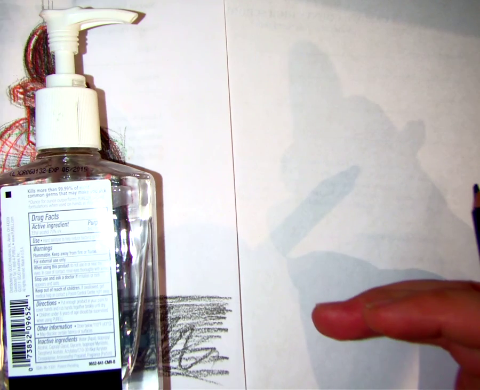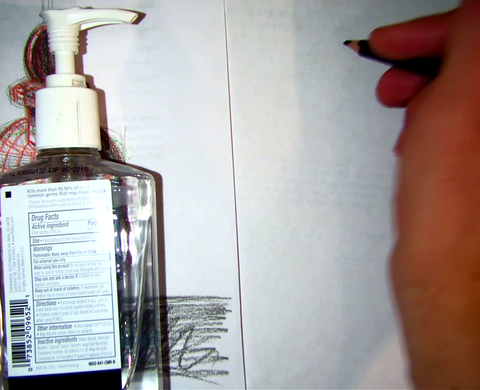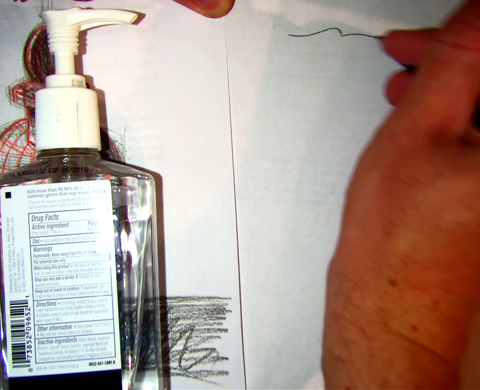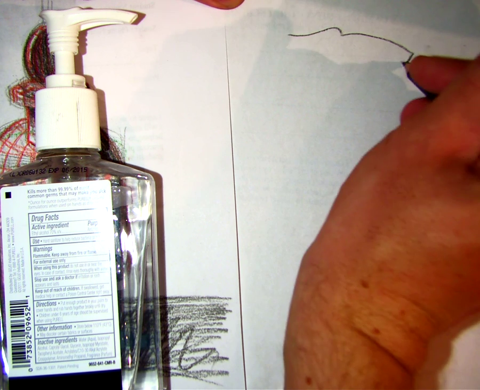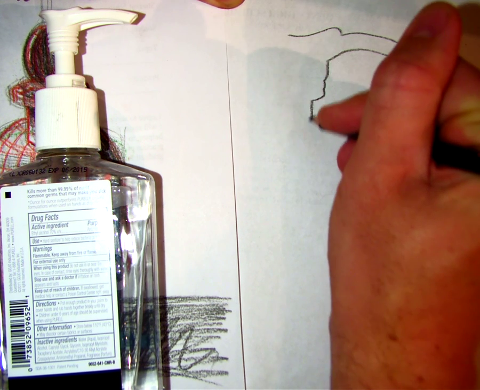I would do, let's see if I can pull this off. I've got the camera in my way. I would do something, and it's very hard because we're not blocking in. This is the opposite of what I normally tell you to do. But it helps you think about it.